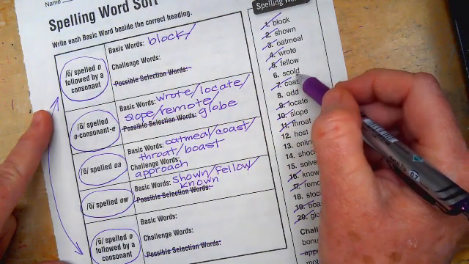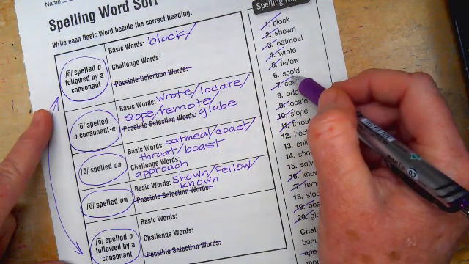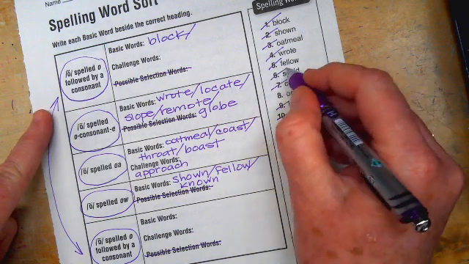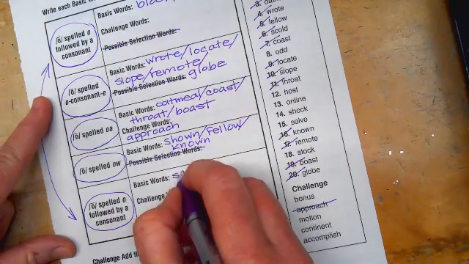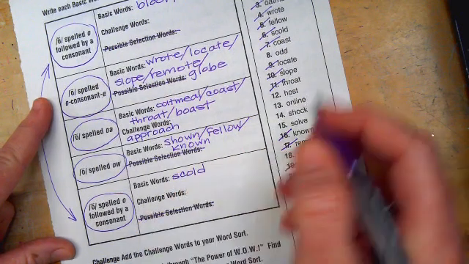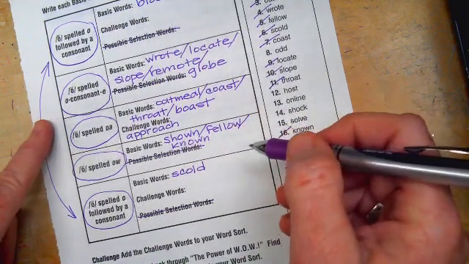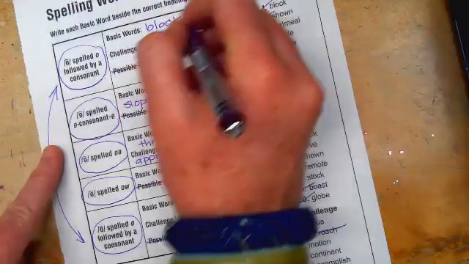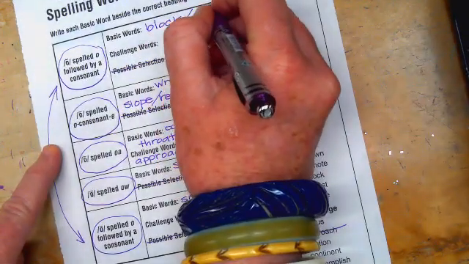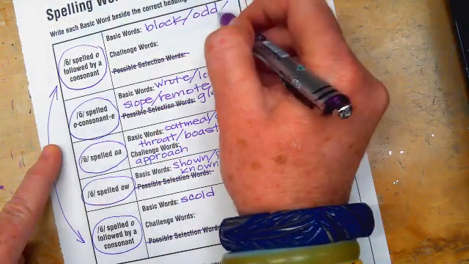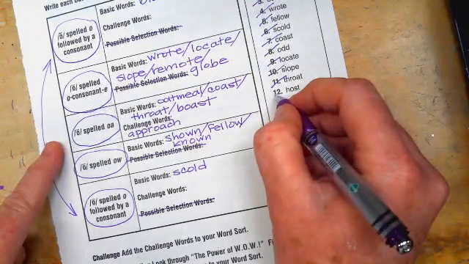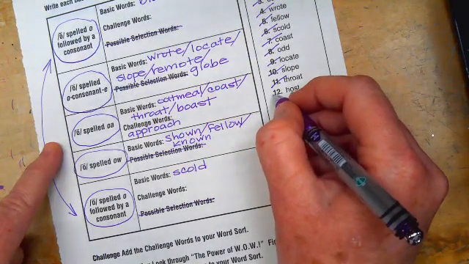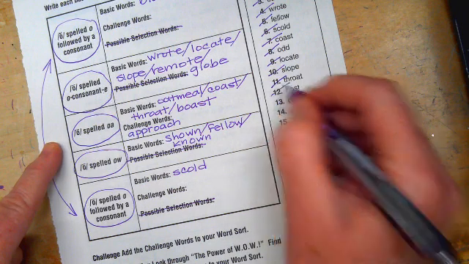Then I have scold. Scold sounds like long O, scold. So I'm going to put scold down here, under the long O. It sounds like the letter O, right? Scold. And then I have odd. Odd is definitely short. Odd. Then I have host. Host. Host is long O.